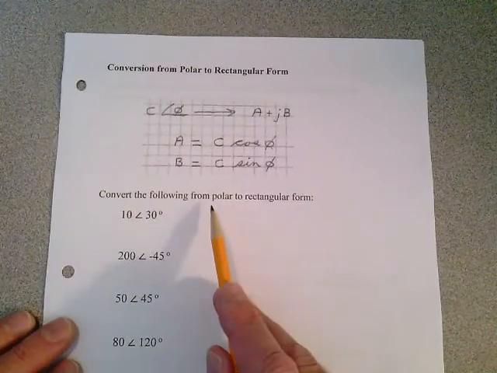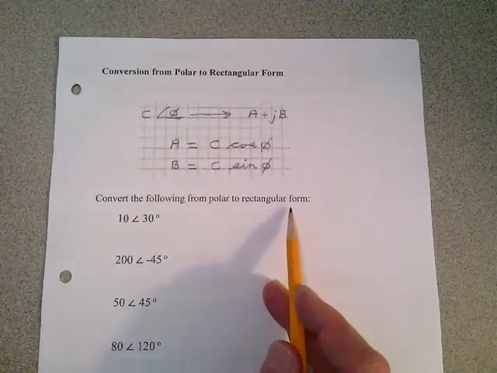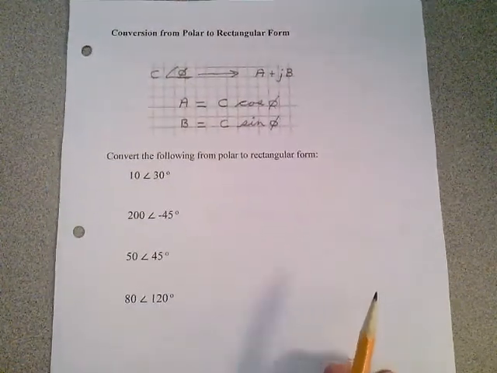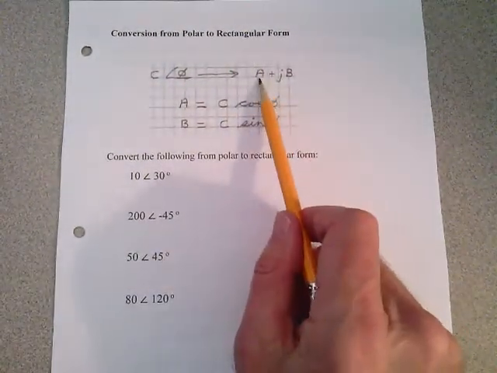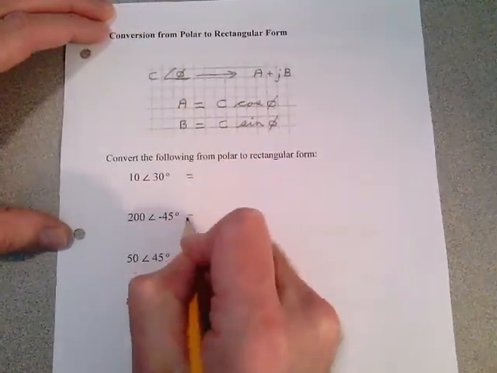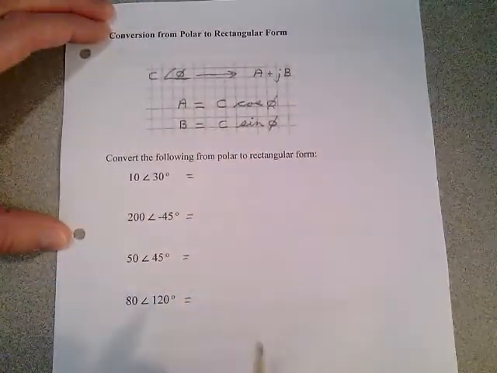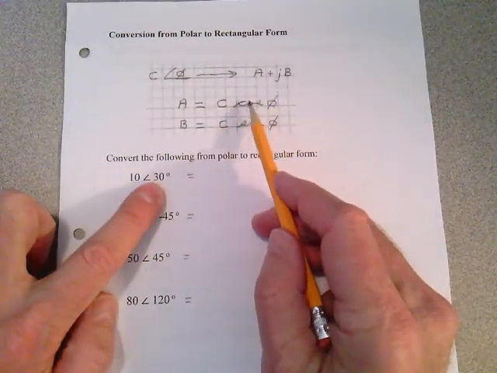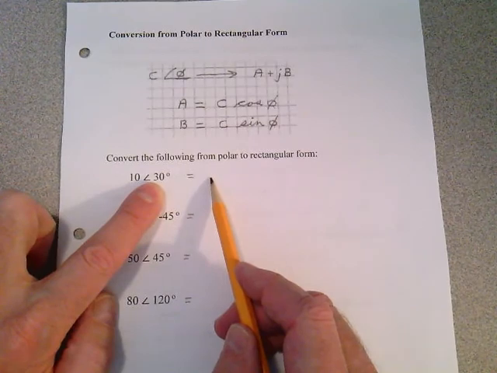So convert the following from polar form to rectangular form. I want you to take your time and do each one of these and see if you can use the relationship I'm showing you here to get the real part first. 30 degrees, take the cosine of it times C. That gives you the real part.